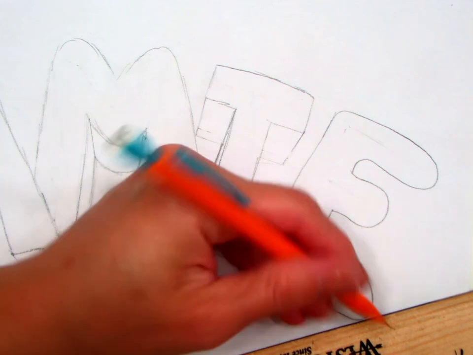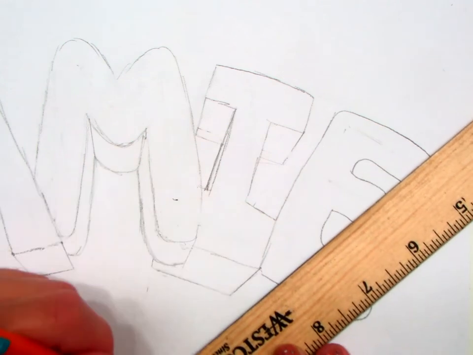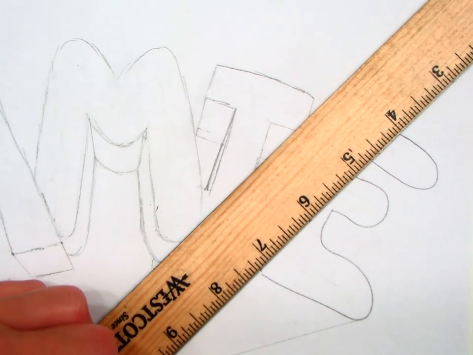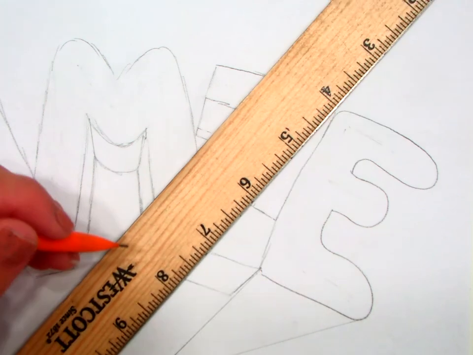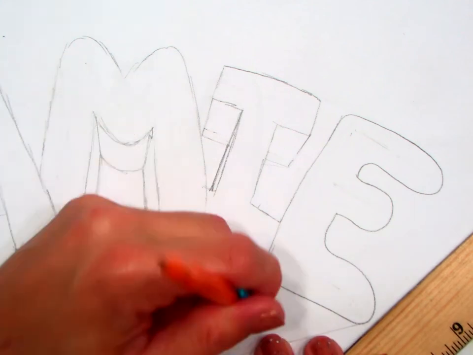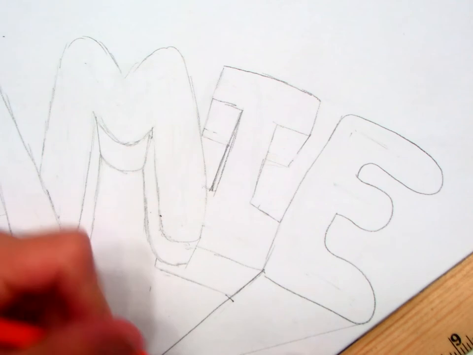Alright, so my final one. Got some more curves. I do see the end of my E here. I think it's going to go along that same line that the I does, so it's definitely lined up.